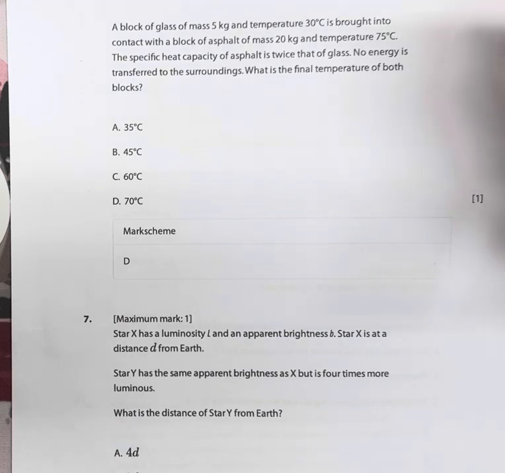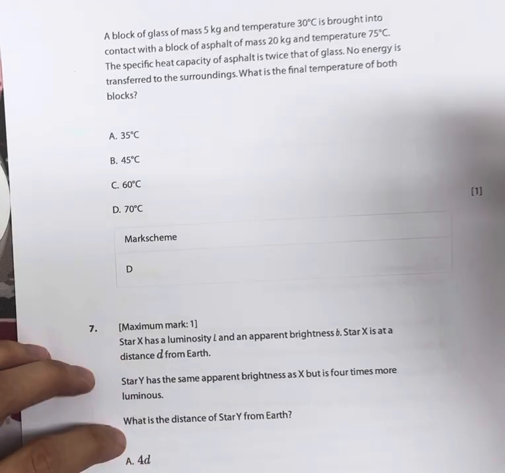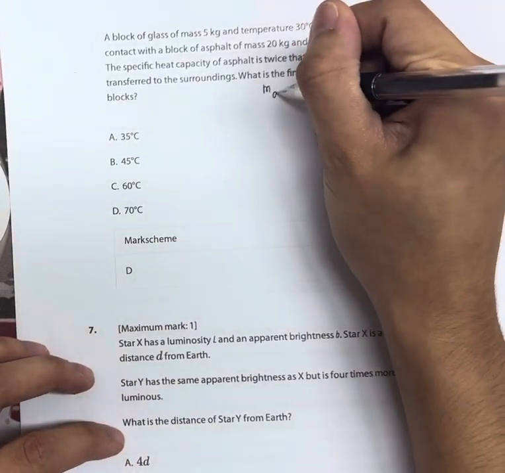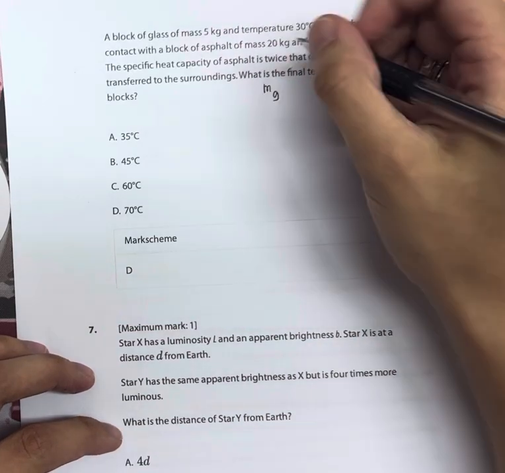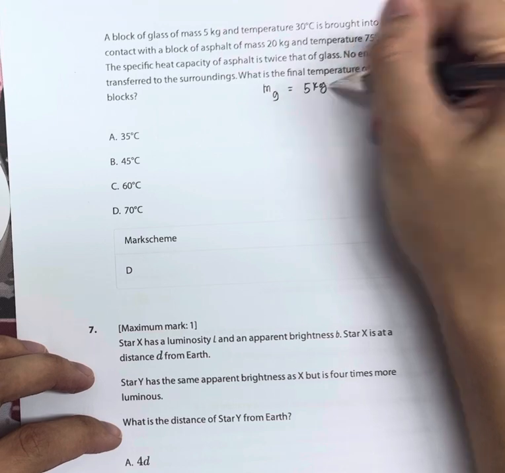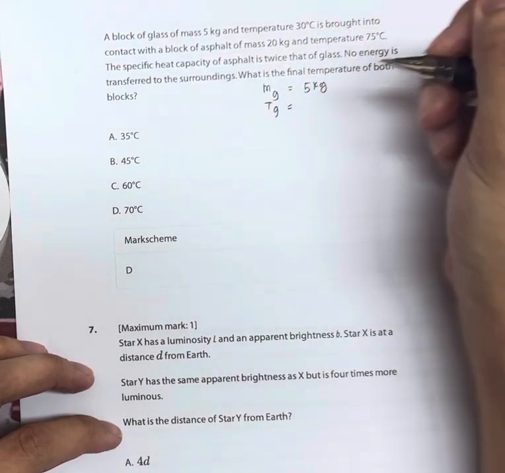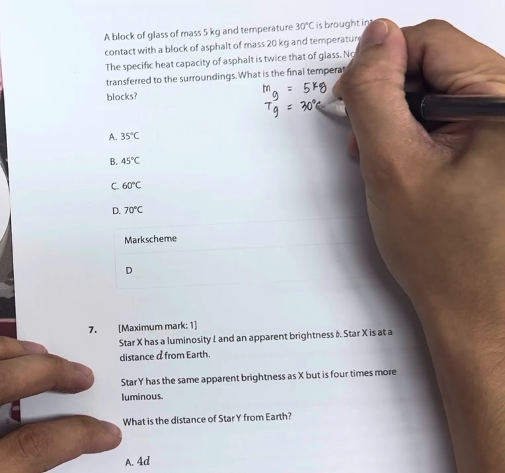Okay, so a lot of concepts involved here, but we can begin this problem by listing out the information that we know. Okay, so we know that the mass of the glass is equal to 5 kilograms. We also know that the temperature is equal to 30 degrees Celsius.